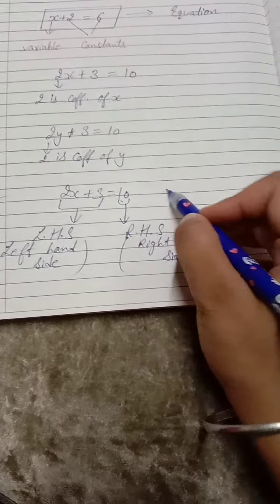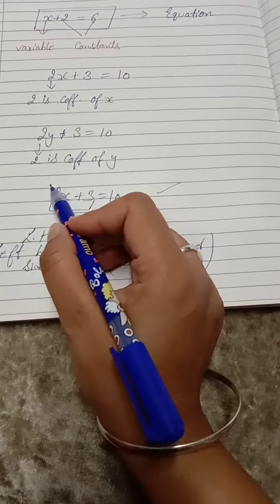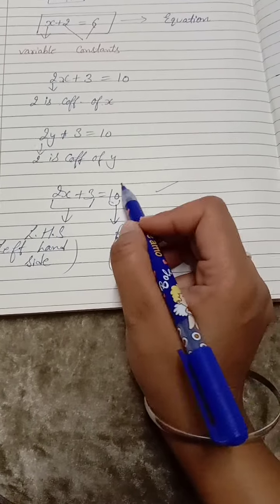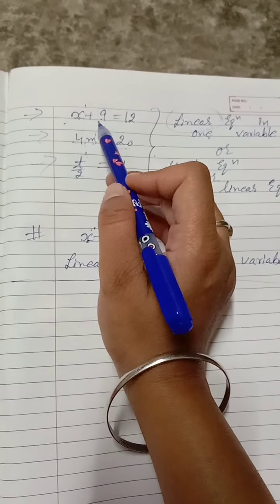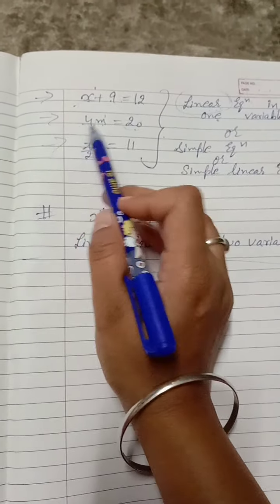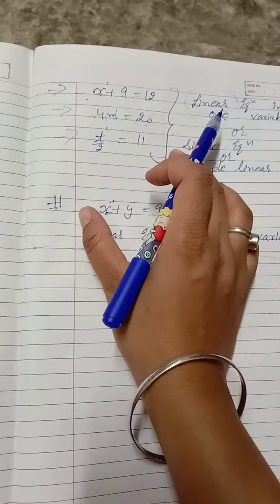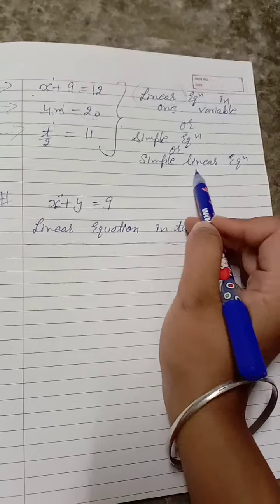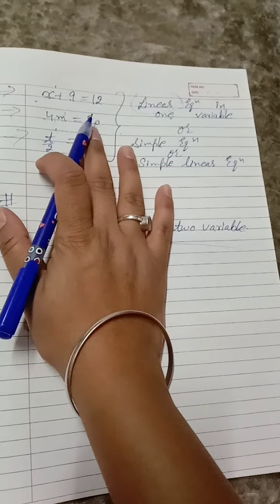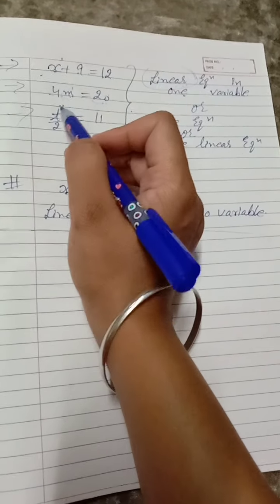Here is another example, 2x plus 3 equals to 10. Here this part is called the left hand side and that is called the right hand side. Now let us take some examples. x plus 9 equals to 12, 4m equals to 20, t upon 2 equals to 11. All three equations are called linear equations in one variable, or they can also be called simple linear equations, because all these equations have only one variable in them and they all have power 1 in the variables.